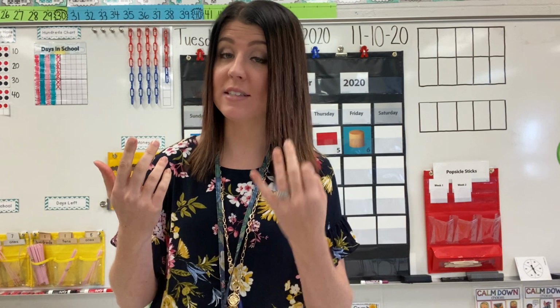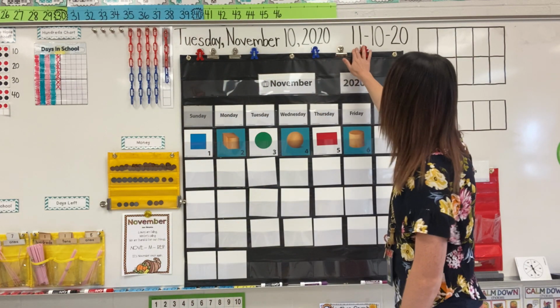Hey guys, do you know what month we're in right now? We are in November. January, February, March, April, May, June, July, August, September, October, November. So it's the 11th month of the year. So we write an 11 for November. And today is actually the 10th day of November, and our year is 2020.